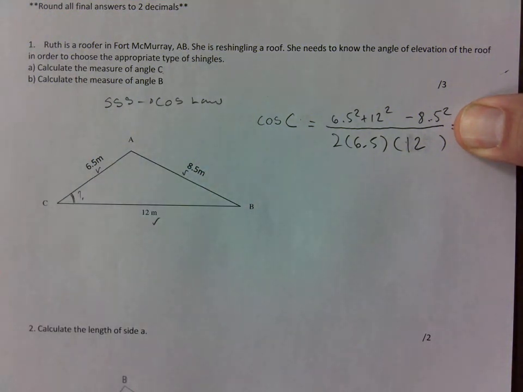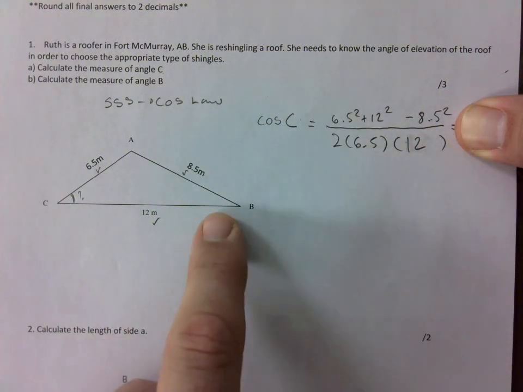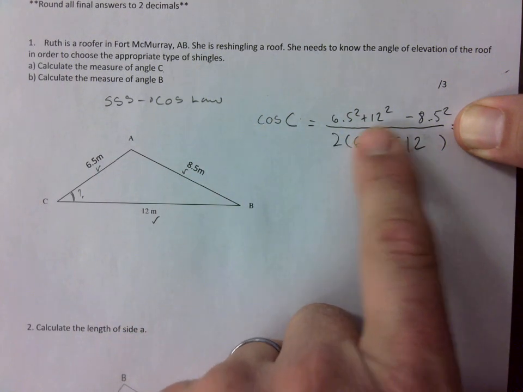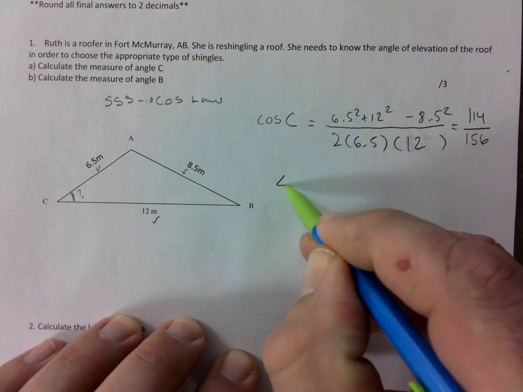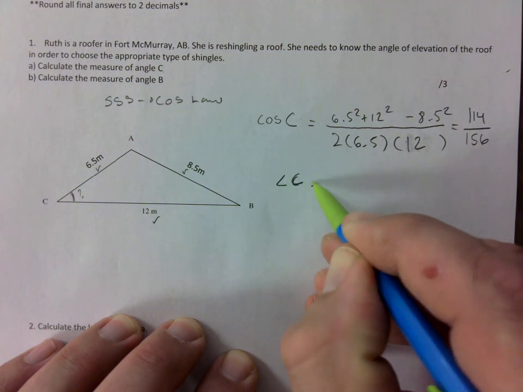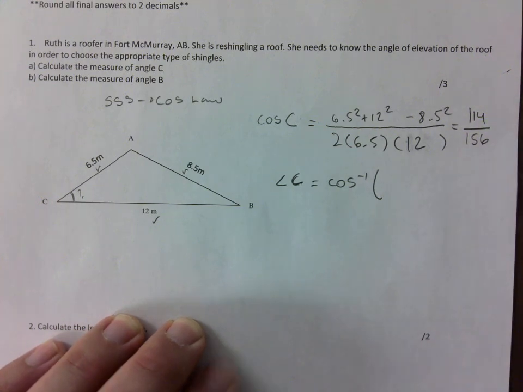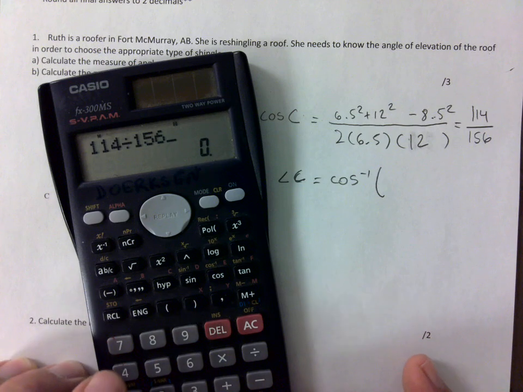And the province, they give you a mark, it's like, okay, you're using cosine law, that's the right one. Even if you try to solve for B, let's say, like you fill in the numbers so that you're technically solving for B, you would still get a mark for using cosine law. So 1 mark there. And then 1 mark for the work. So to figure out angle C, I take cosine inverse of whatever I get here. So I will go 114 divided by 156.